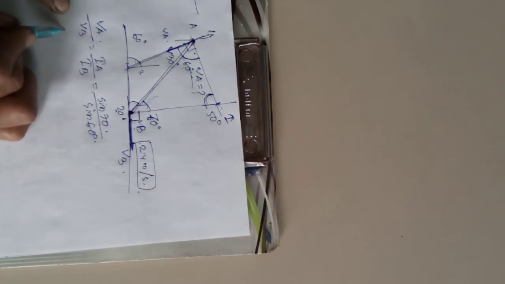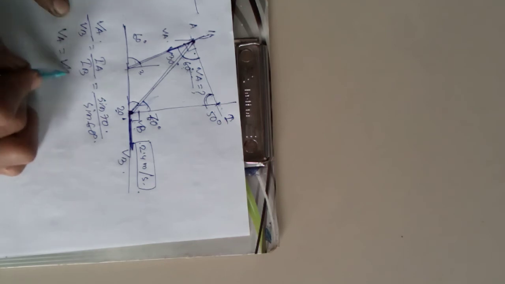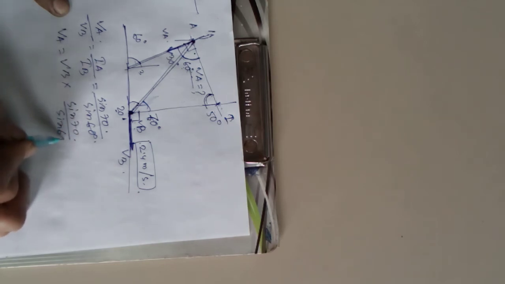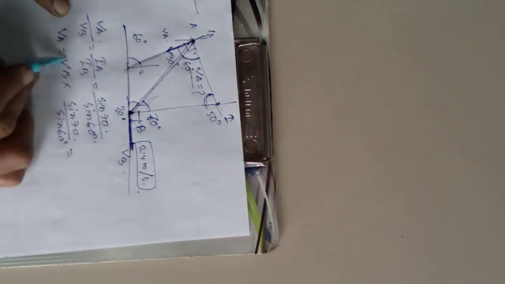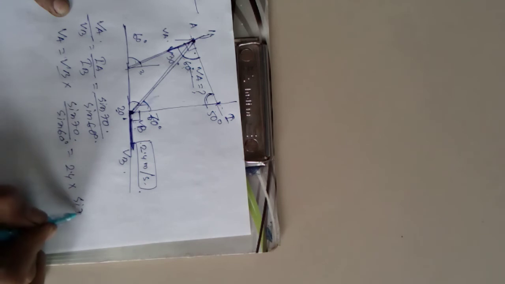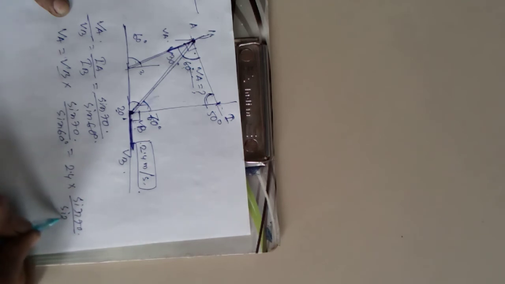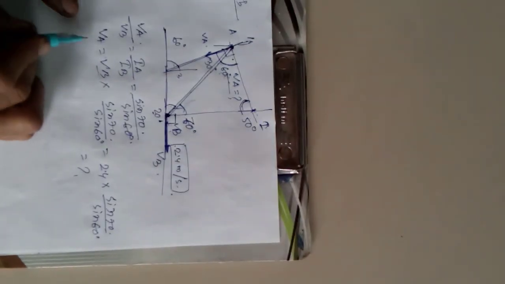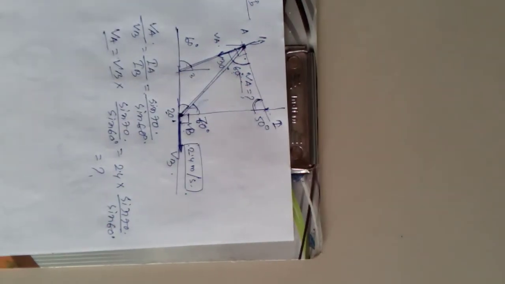We know VB, so VA is equal to VB into sine 70 degree by sine 60 degree. VB is known, 2.4, into sine 70 degree by sine 60 degree. So that is the velocity of point A using instantaneous center of rotation.